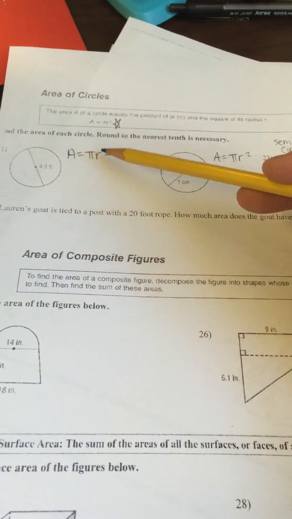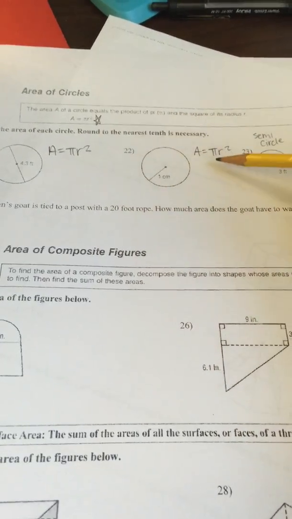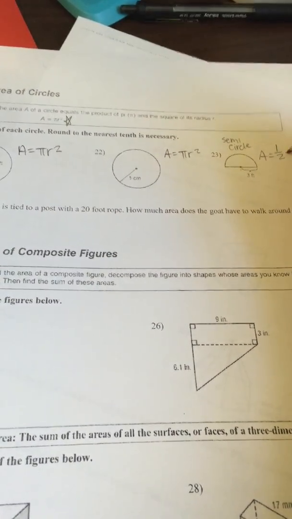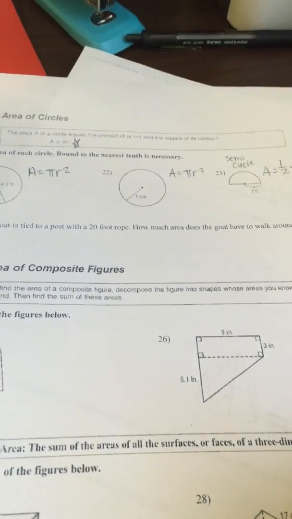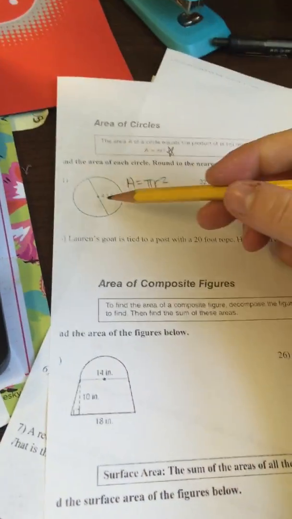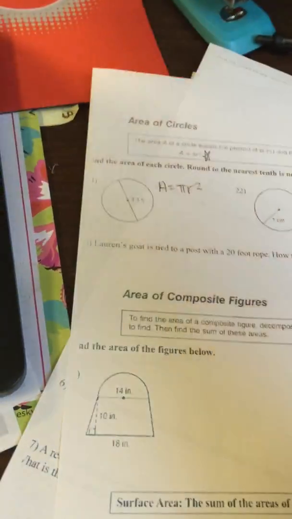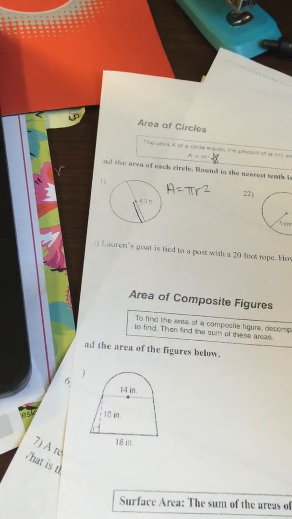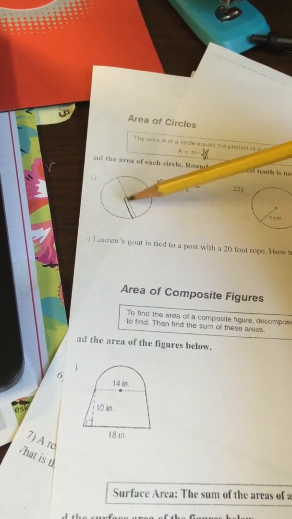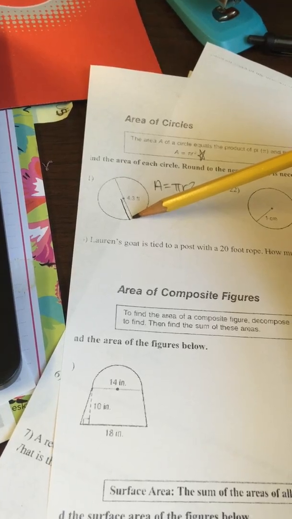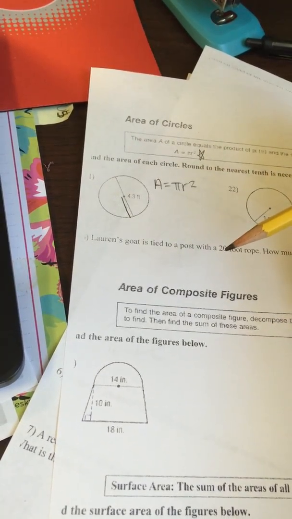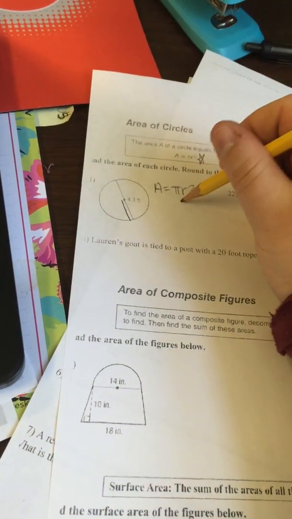That word should sound familiar to you. This is a whole circle. We use the whole formula. Whole circle, whole formula. Half circle, half the formula. All right? So for this one, R stands for radius, and radius is halfway across the circle from the origin to the perimeter of the circle. So you need to find half of 4.3 and plug it in for R.